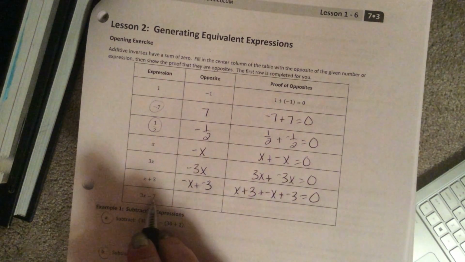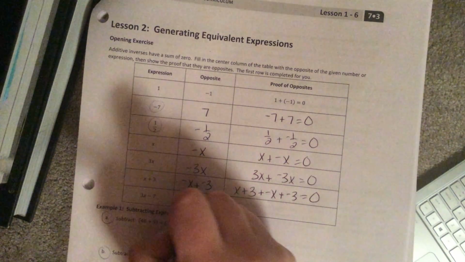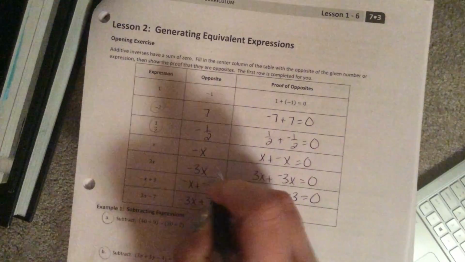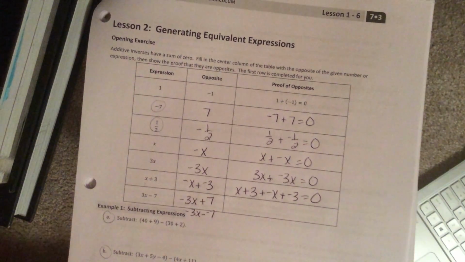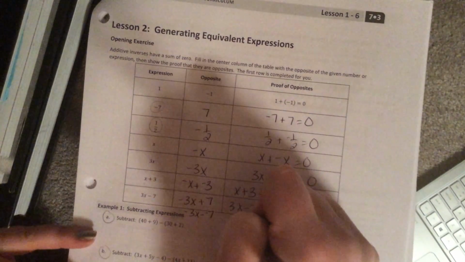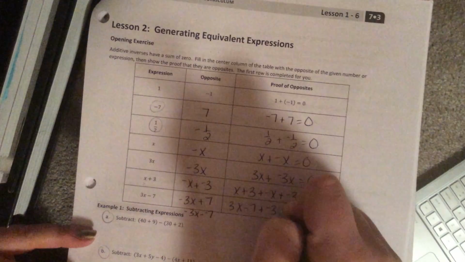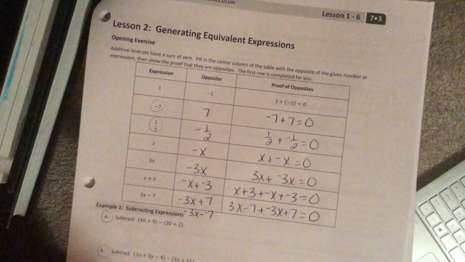And then here we have 3x minus 7. So we can do one of two things. We can do 3x plus 7 or negative 3x minus negative 7. Either one of those is actually going to be the same thing. Okay, so 3x minus 7, we'll do plus negative 3x plus 7 equals 0.